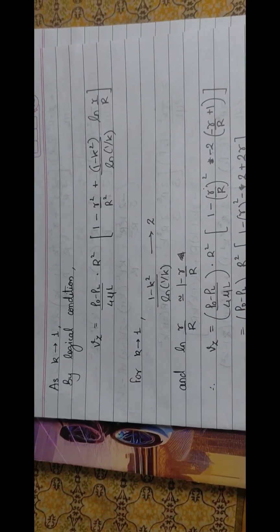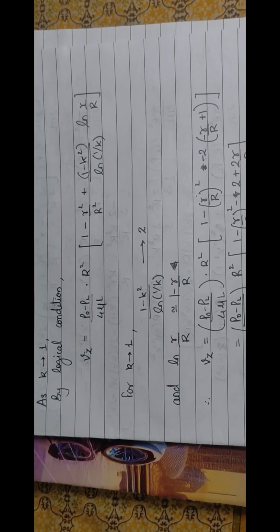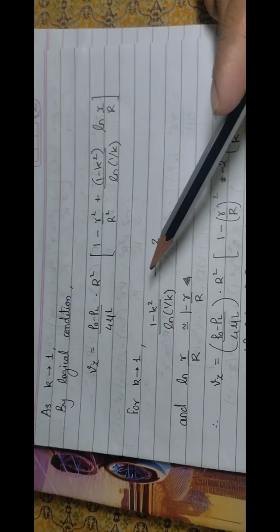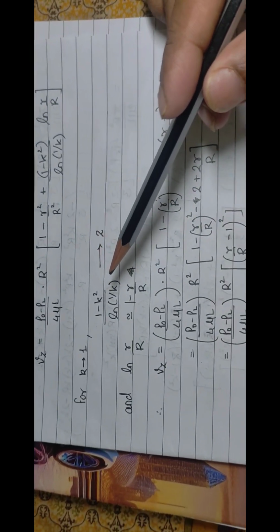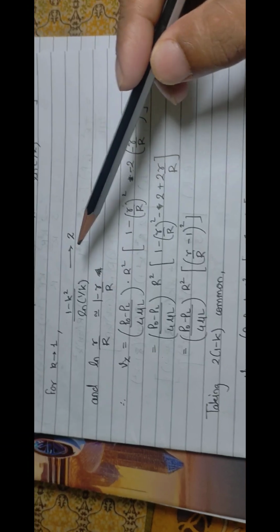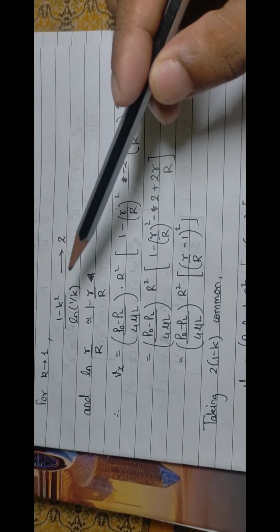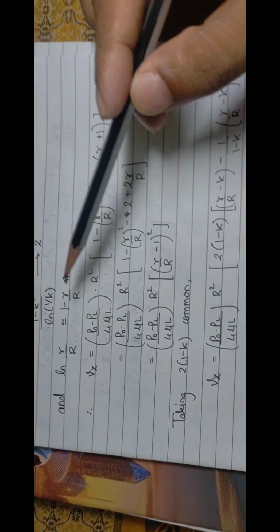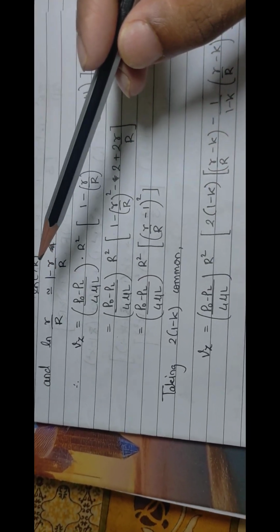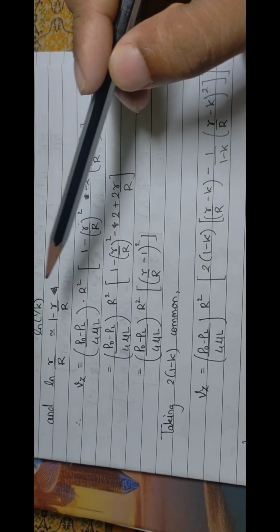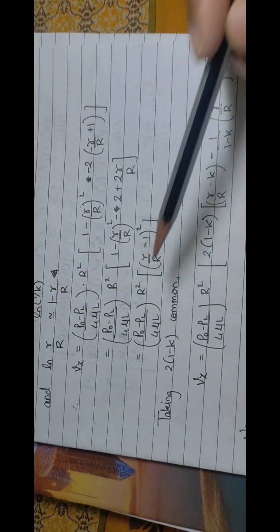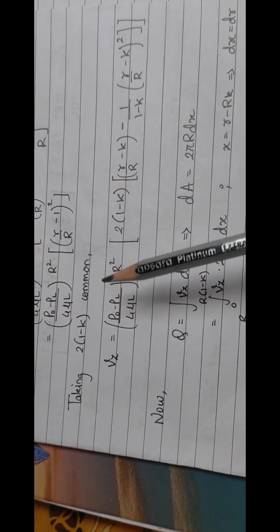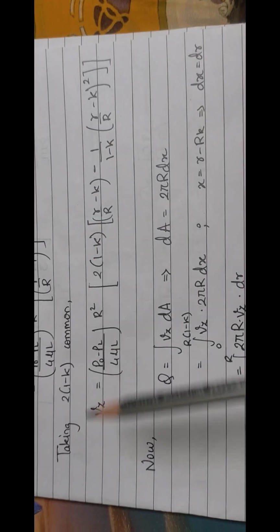So we can eliminate it logically, and after solving ahead, we can approximate this term 1 minus k square upon ln 1 by k to 2. We can solve it numerically. So this is approximately 2, and ln r by r can be approximated to 1 minus r by r. And after all these approximations and taking 2 into 1 minus k common, we get the final result which was required.